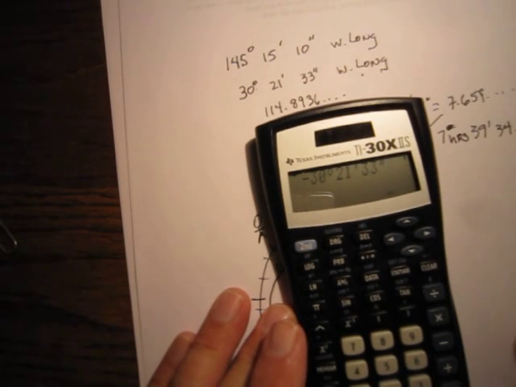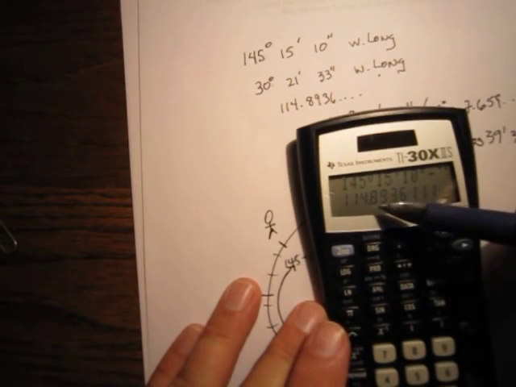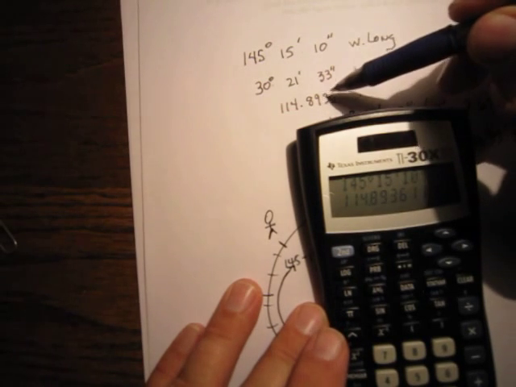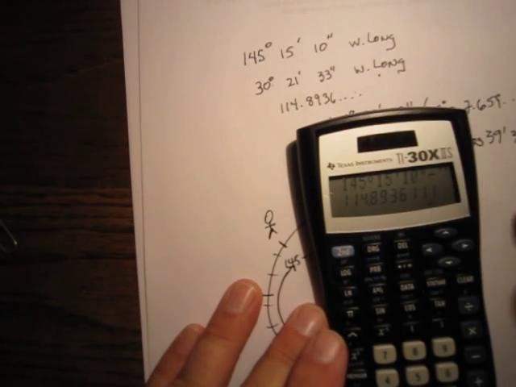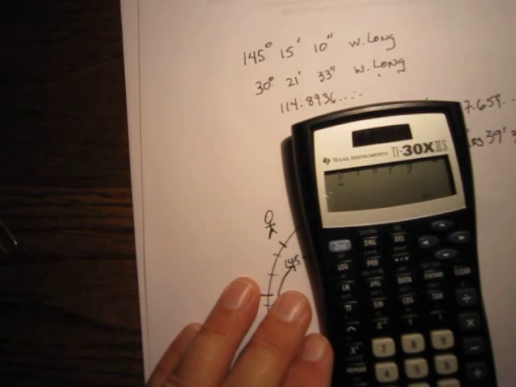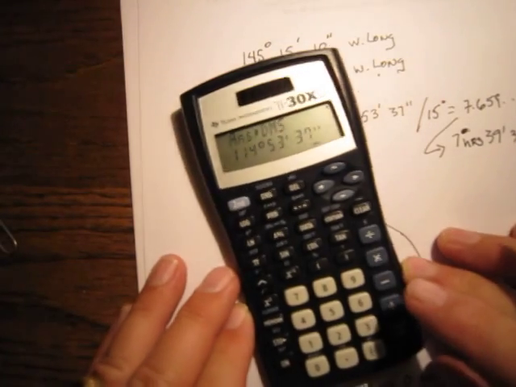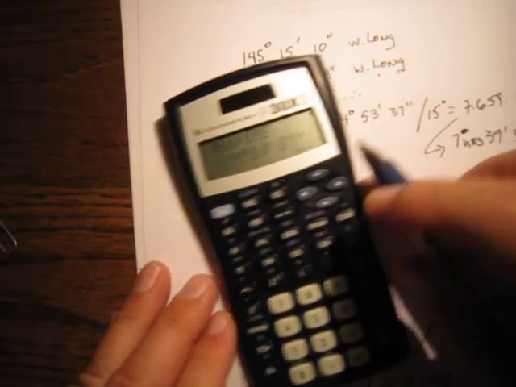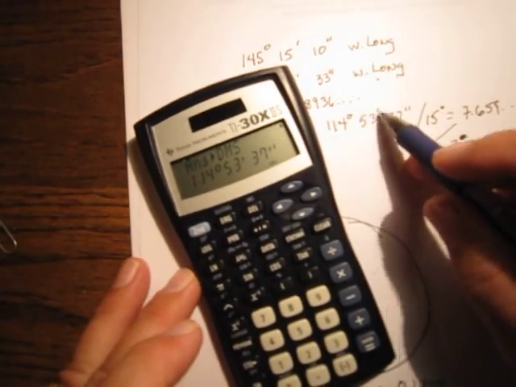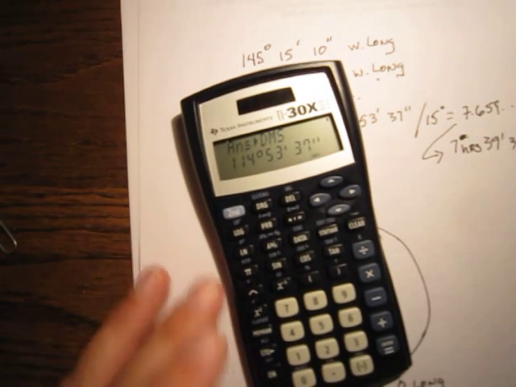We hit enter again. We get 114.8936, just what we got up here. We hit the degree function. We take our little arrow, go to the left to the degree, minute, second function. We hit enter once and twice, and then it tells us 114 degrees, 53 minutes, 37 seconds.